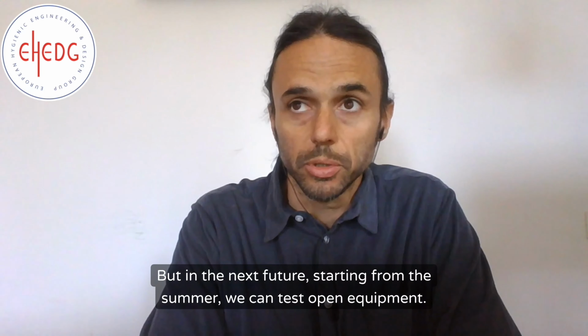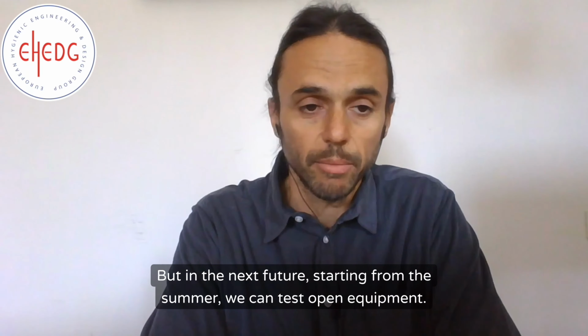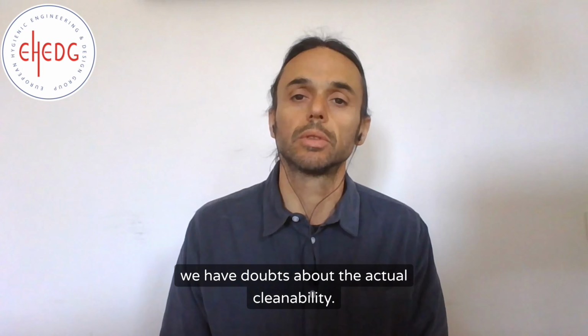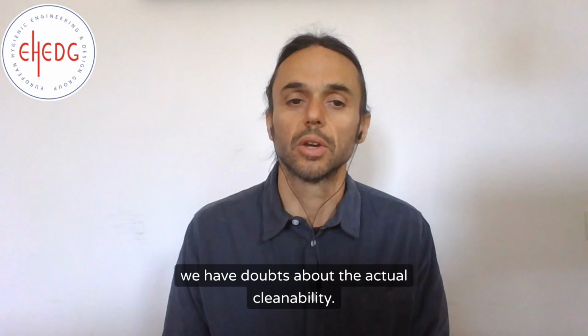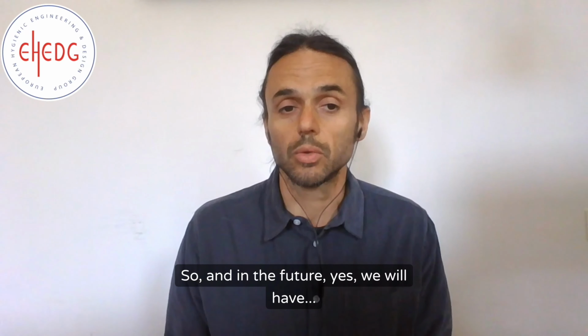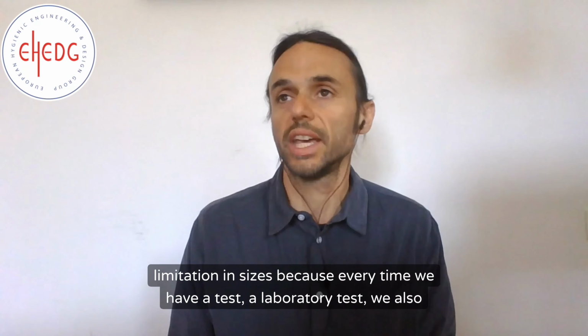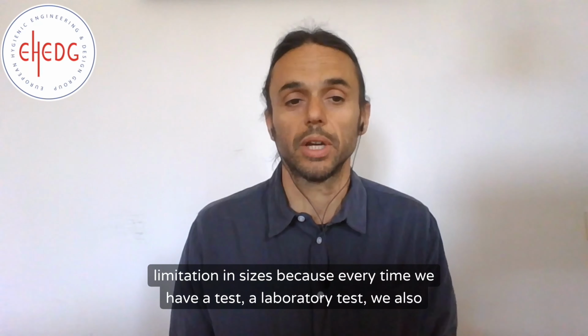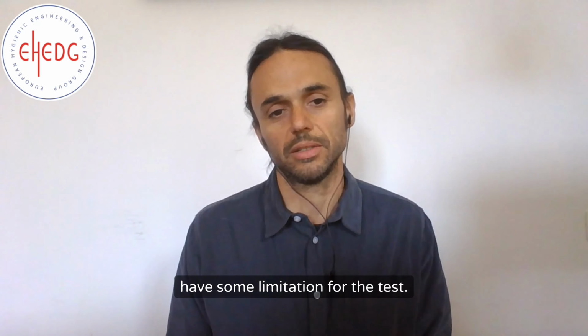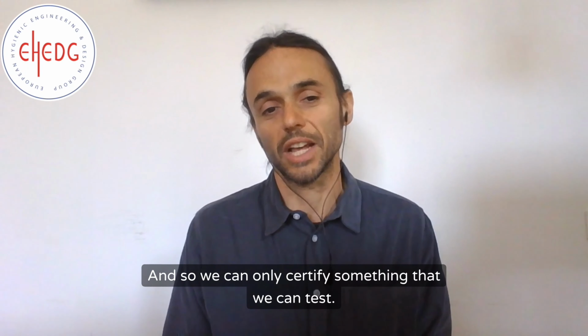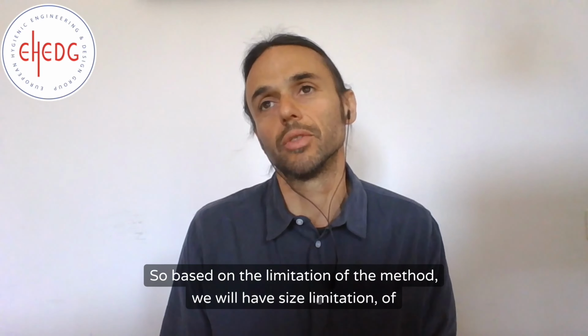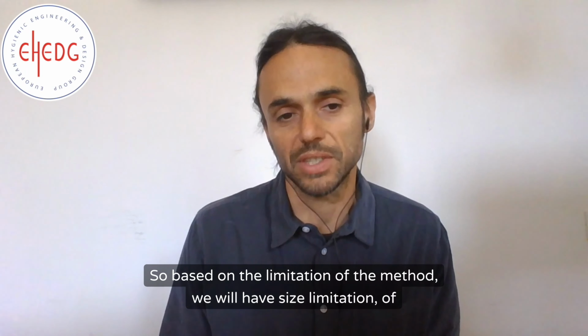But in the next future, starting from the summer, we can test open equipment, so we can also certify more complex equipment with a more complex design where we have doubts about the actual cleanability. And in the future, yes, we will have limitation in sizes, because every time we have a laboratory test, we also have some limitation for the test, and so we can only certify something that we can test. So based on the limitation of the method, we will have size limitation, of course.